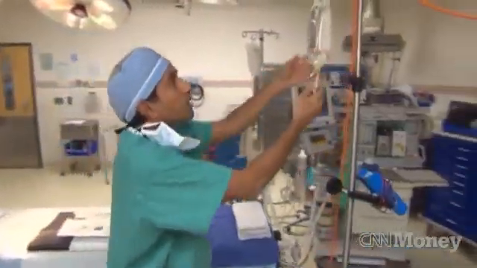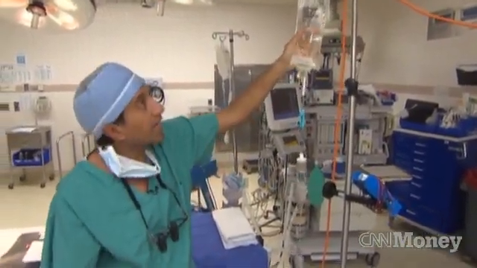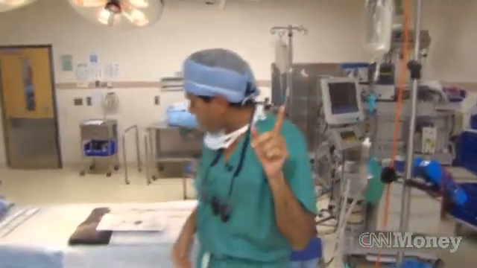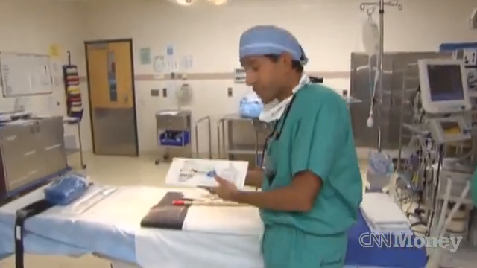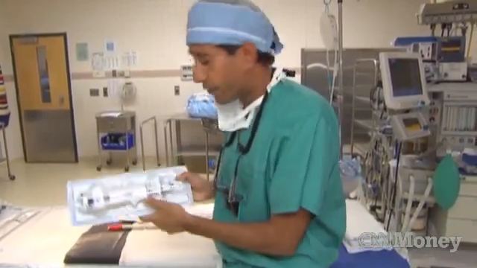If you look at a hospital bill, you might see an IV bag charge. It's an IV like this, about $280 just for the IV bag. That might strike people as very high. A stapler. This is a stapler that's often used in surgery. Something like this costs about $1,200.